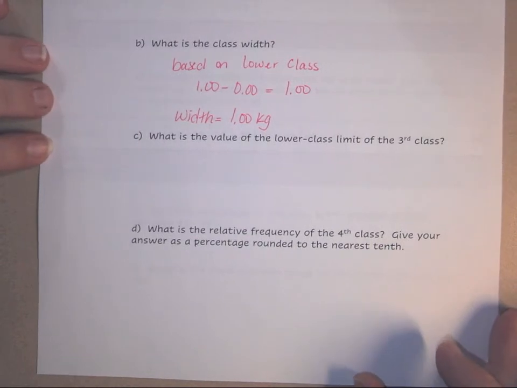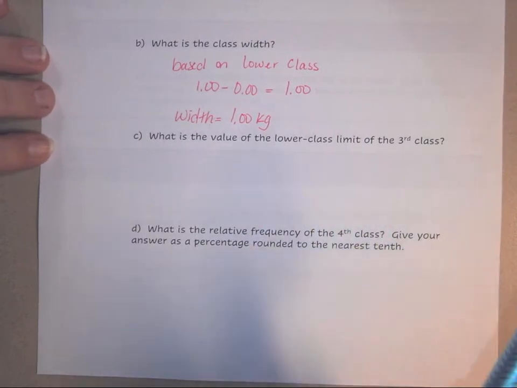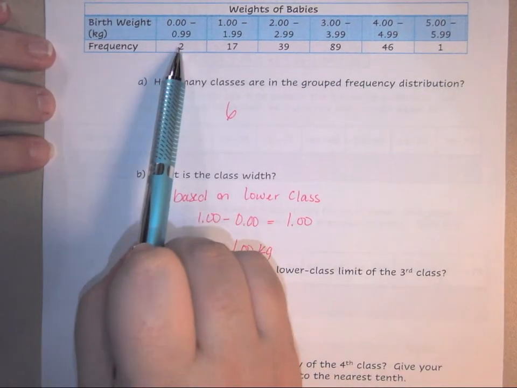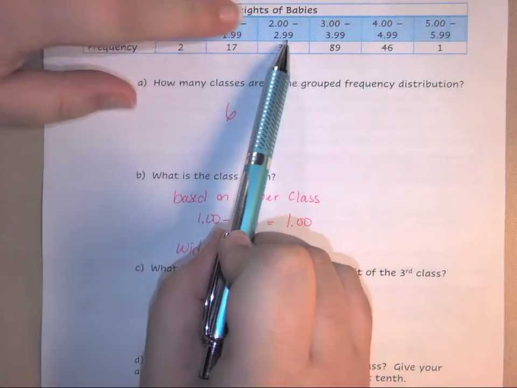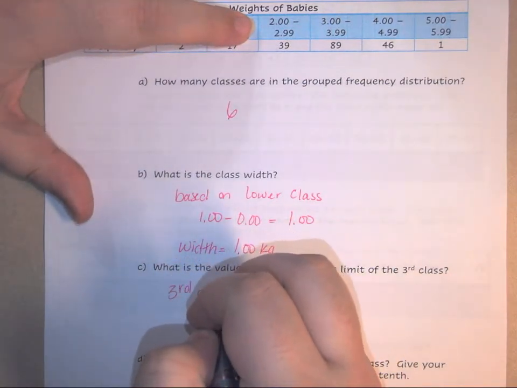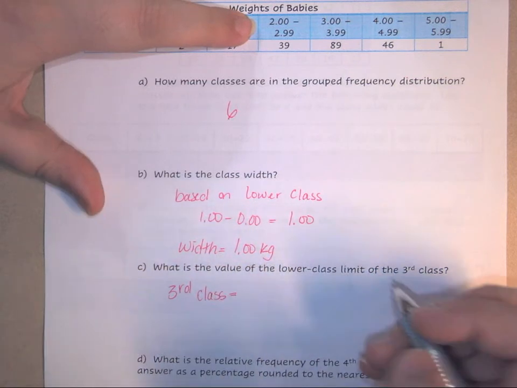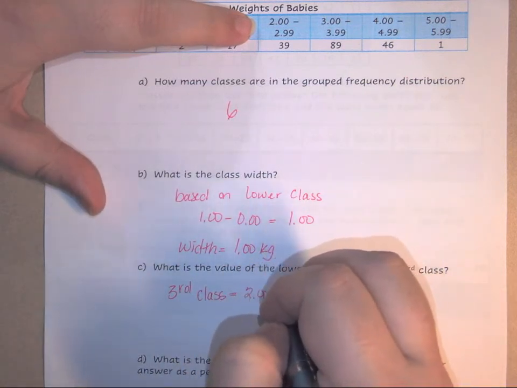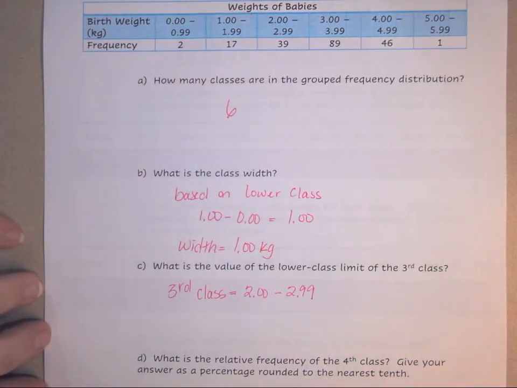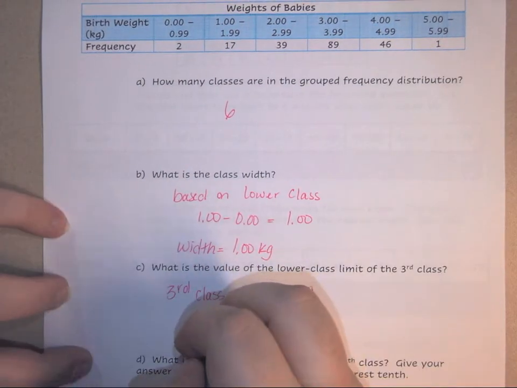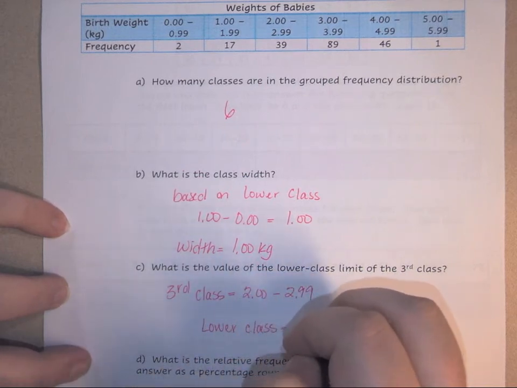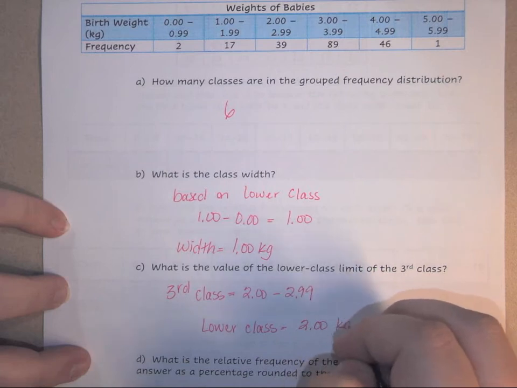Now, if we want to know the value of the lower class limit of the third class, what that means is we would count over 1, 2, 3. So my third class is going to go from 2.00 to 2.99. Remember, the lower class limit is the left-hand side, so in this case, my lower class limit would be 2.00 kilograms.